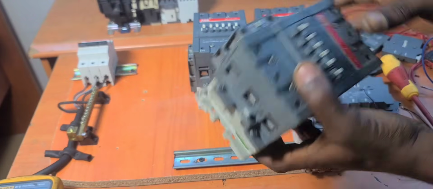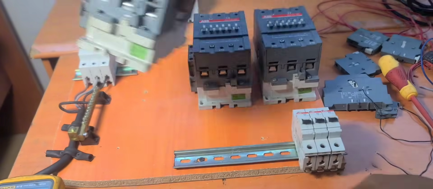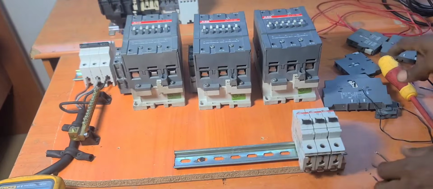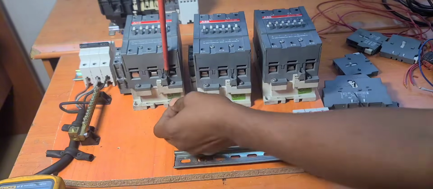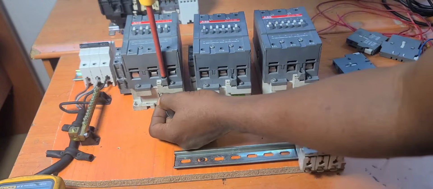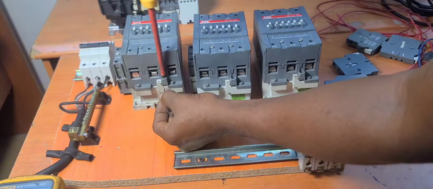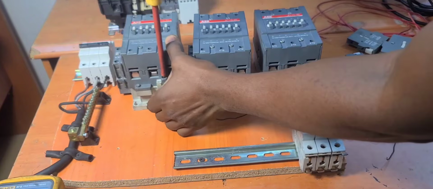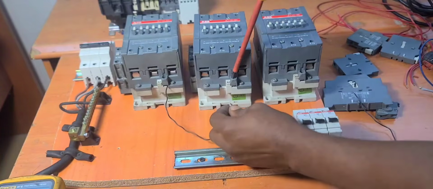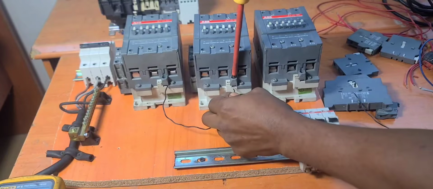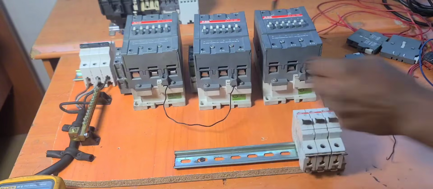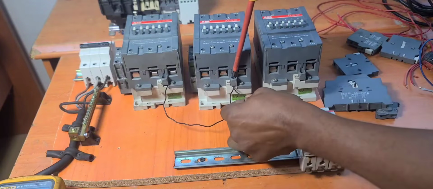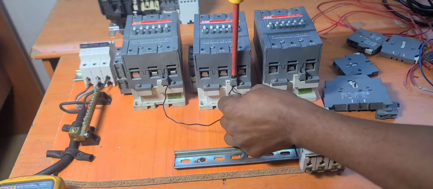All right. So we can take A2 to be our common neutral. So it's going to go to this one, and this one is going to go to this one. We lock it up.